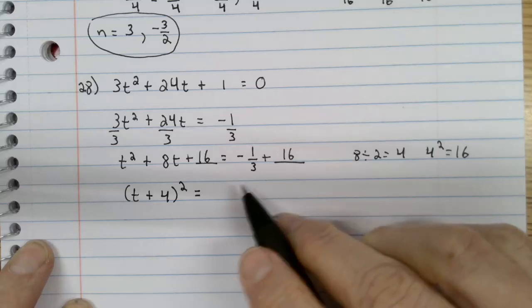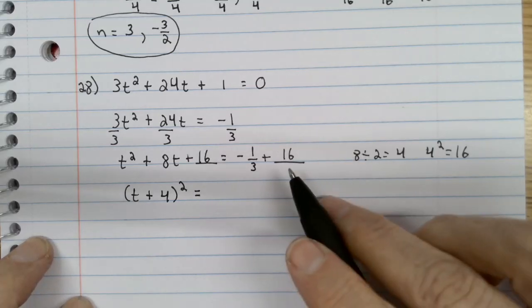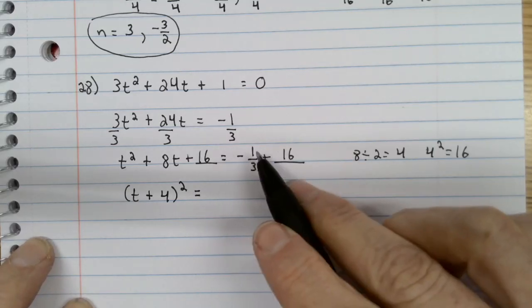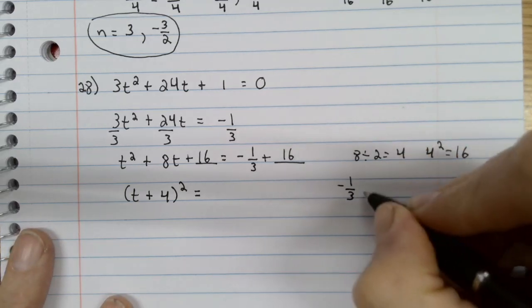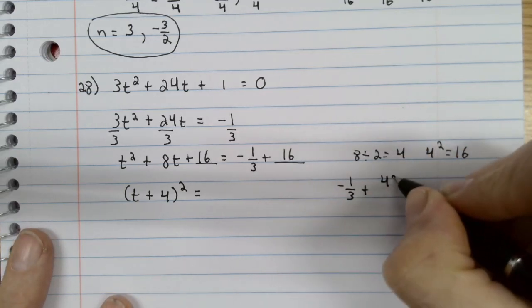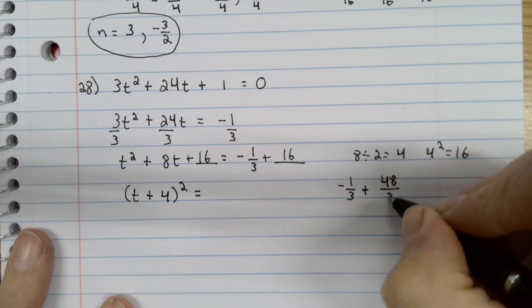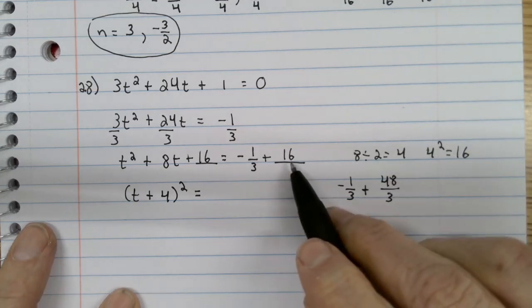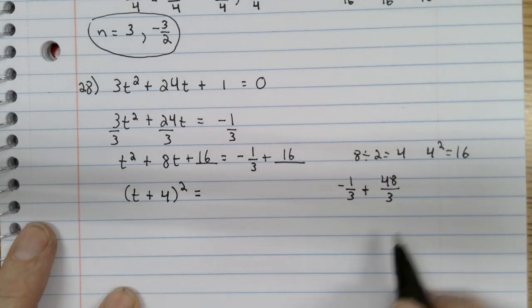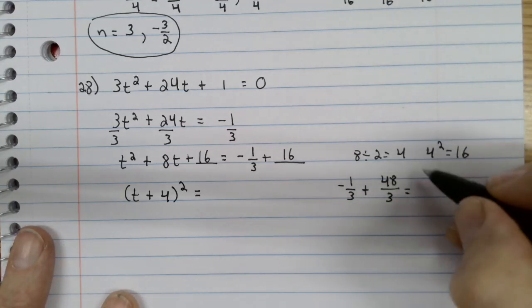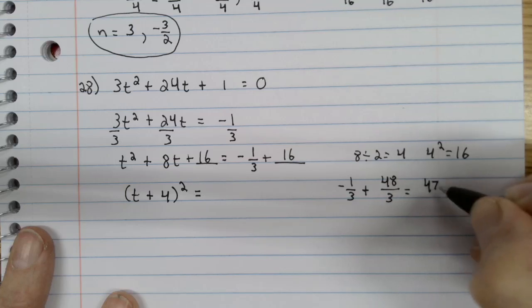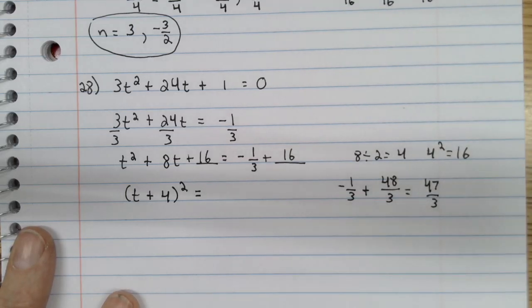Over here, unfortunately, we've got some work cut out for us. I've got negative 1 over 3 plus 16. I need a common denominator. That's going to be 3. I want to change this to 48 over 3. I'm going to multiply 16 by 3 over 3, and I get 48 over 3. So this is going to turn into 47 over 3.